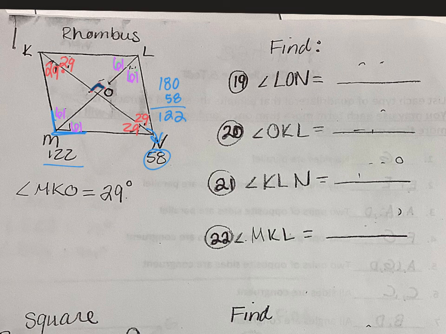All right, so angle LON would be what? 90. Right, because it's in the middle. So anything with O as the vertex in this case would be 90. All right, number 20, whatever. So OKL is 29. KLN is 122. And MKL, 58. Good job, guys.